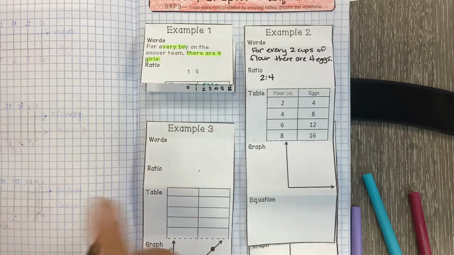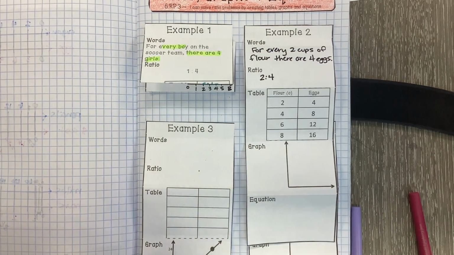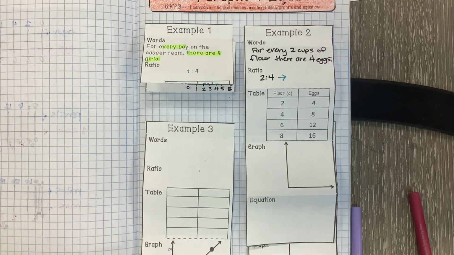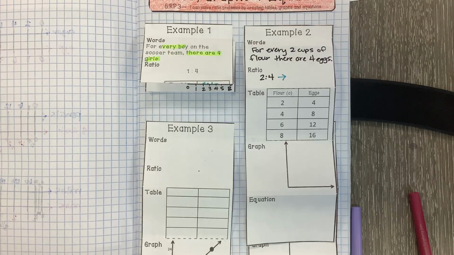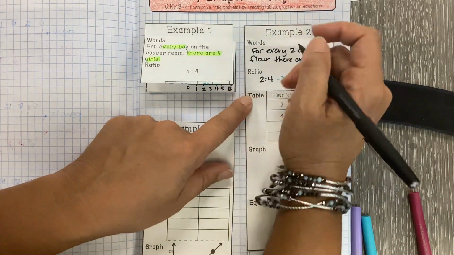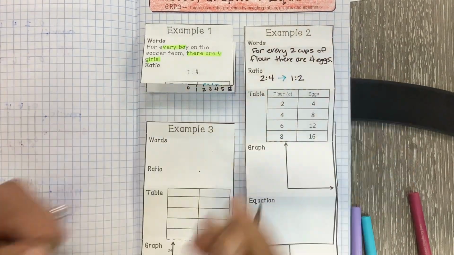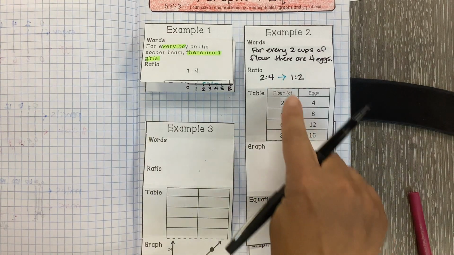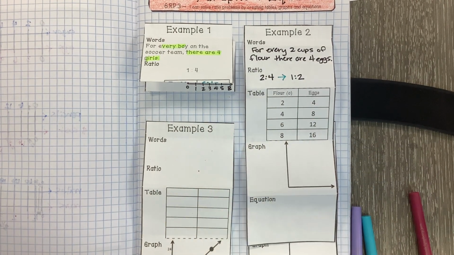But I can simplify this by dividing them both by 2. So it's kind of like when we are simplifying a fraction. So if I can divide them both by 2, my simplified version is 1 to 2. I'm dividing them both by 2. 1 to 2. We have a table already. We just have to now do our graph.